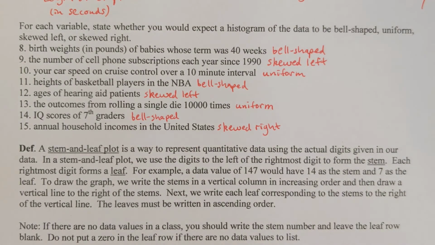Problem 14, IQ scores of 7th graders. I don't know if you've ever taken an IQ test, but usually anyone who's average would score 100. Now if everyone in 7th grade takes an IQ test, are they all going to score 100?